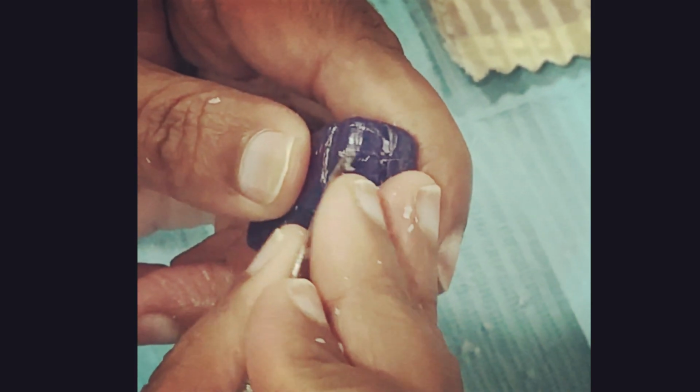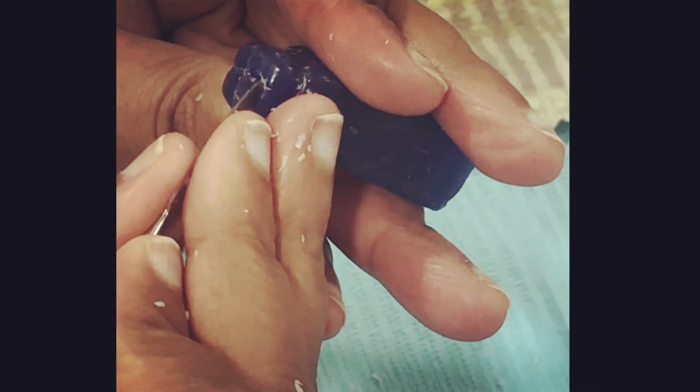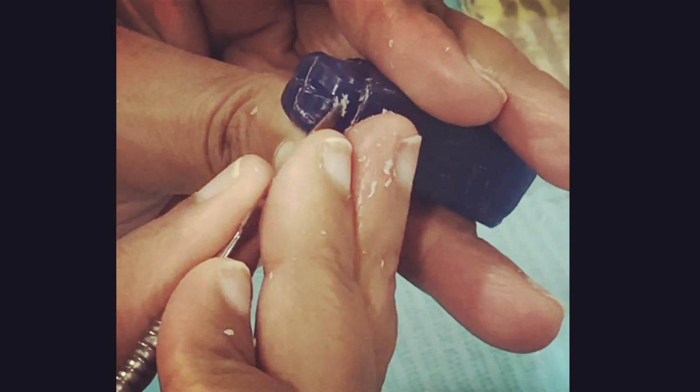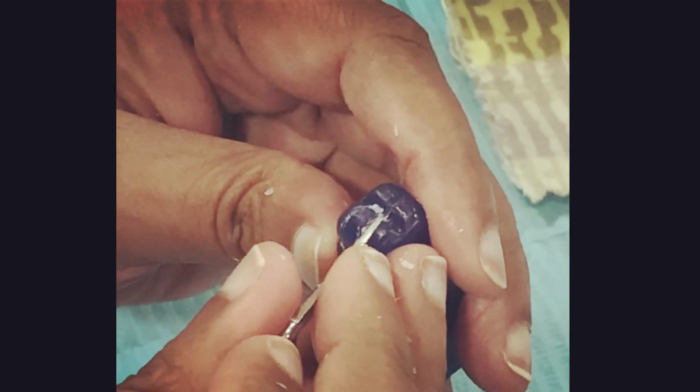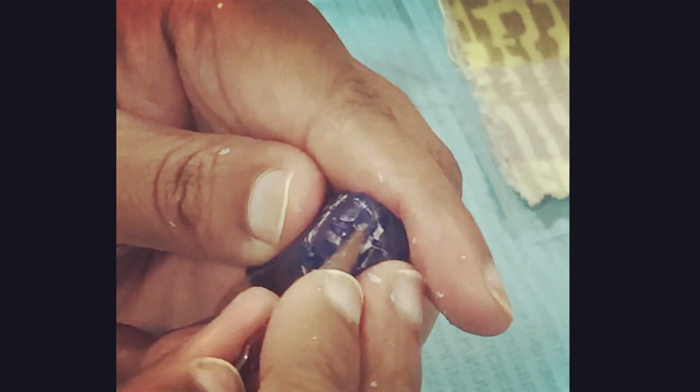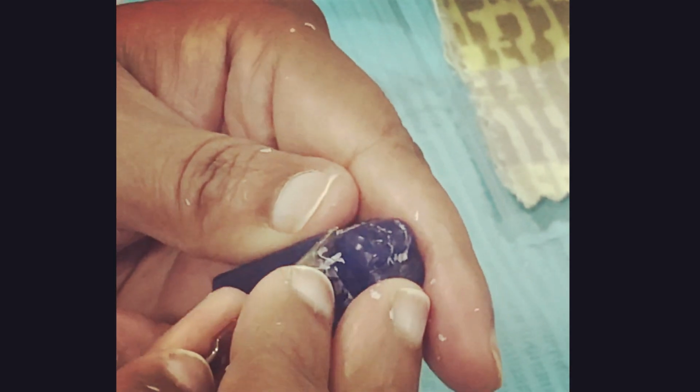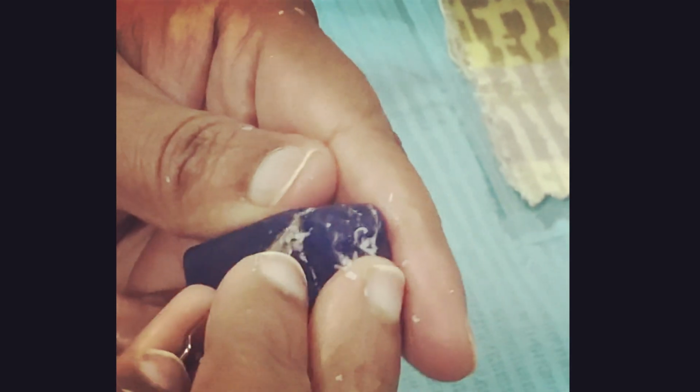Same thing I'm going to do on the buccal as well. So same thing, around that line which you've drawn, create a concavity like that. I'm trying to teach you the easiest way, okay, to carve. So please watch.